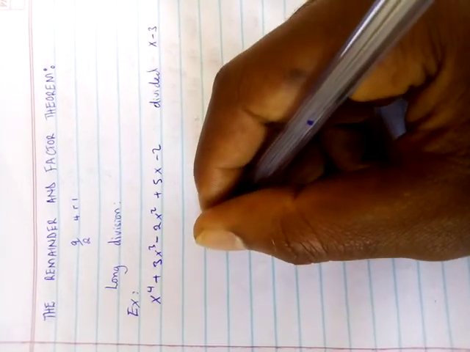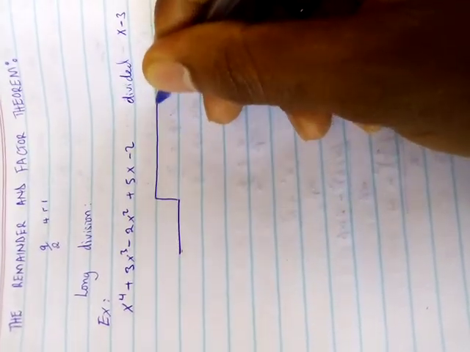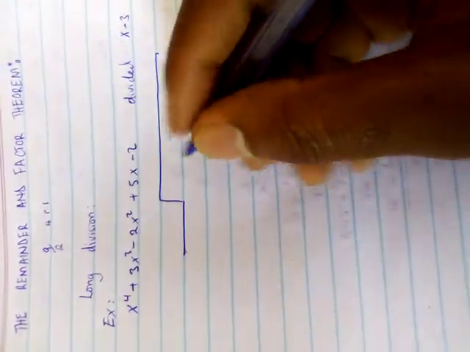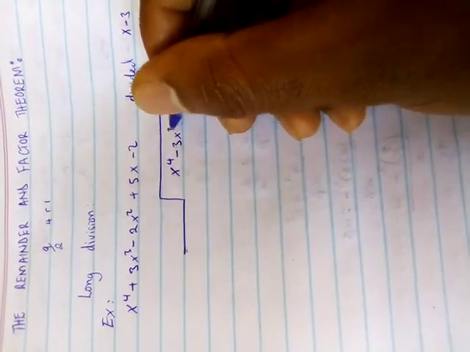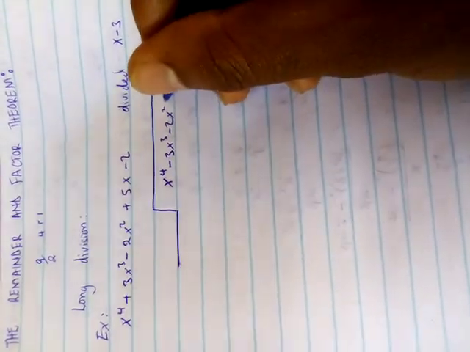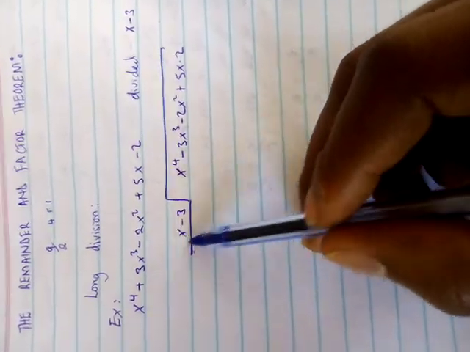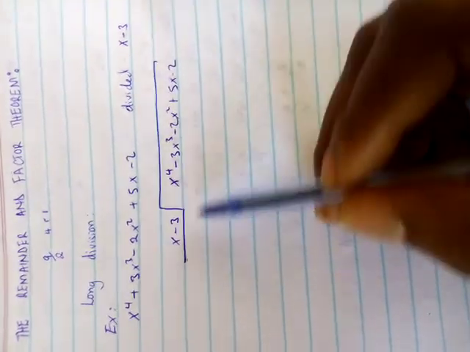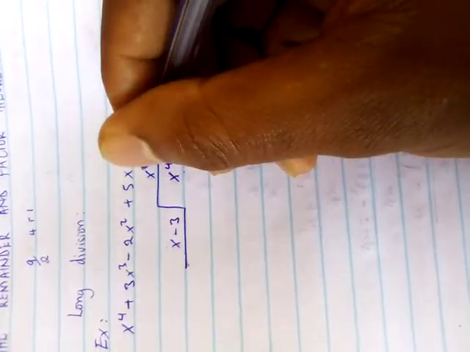So how do we do that? We use long division. I put my divisor there, then what is being divided goes under the division: x to the power 4 plus 3x cubed minus 2x squared plus 5x minus 2. Then I divide that by x minus 3. It is the x that divides here, so x to the power 4 divided by x is x cubed.